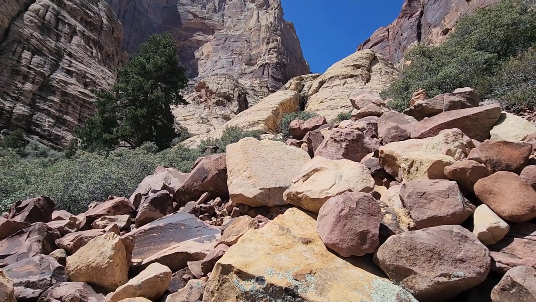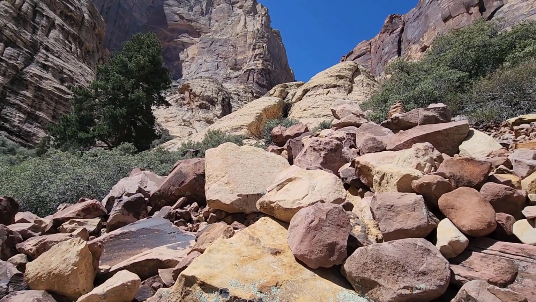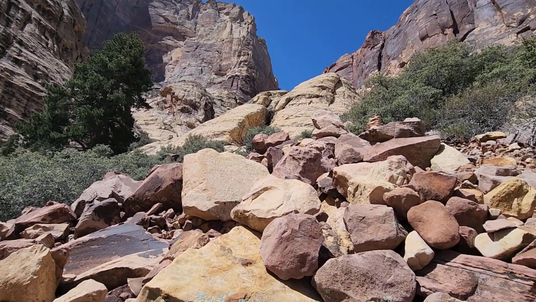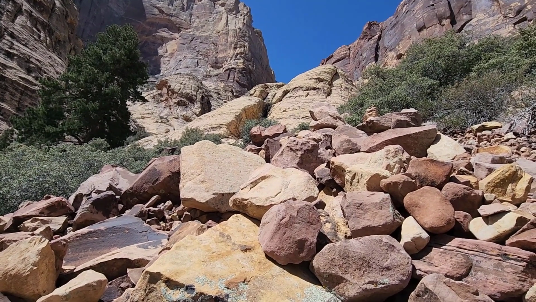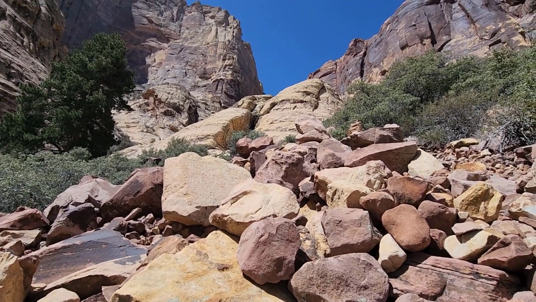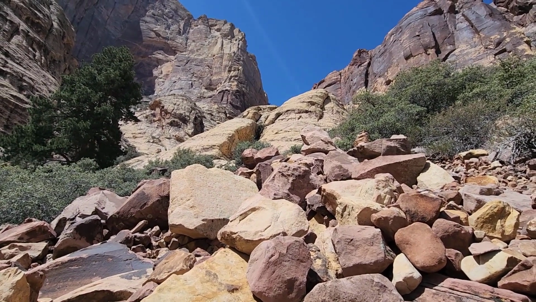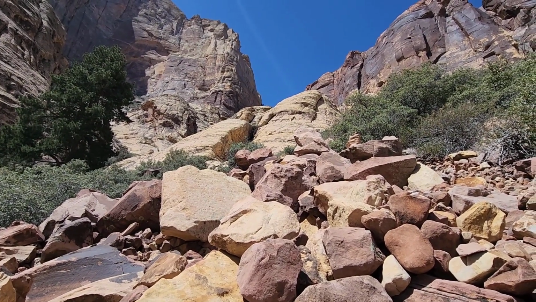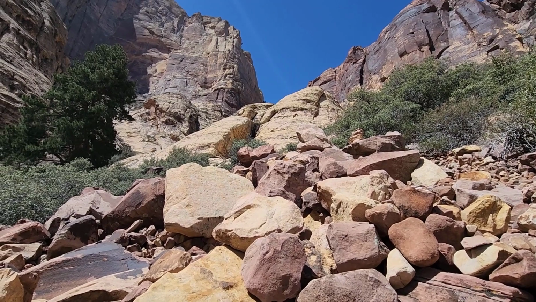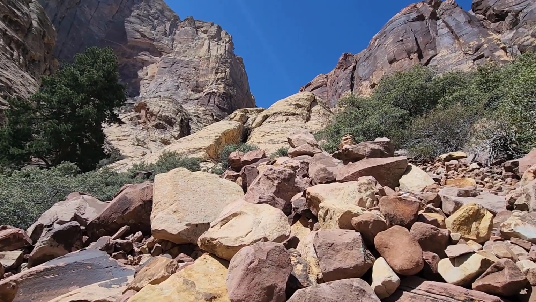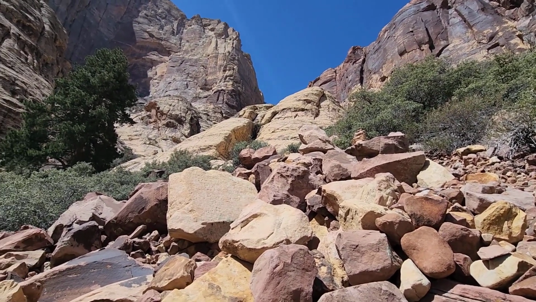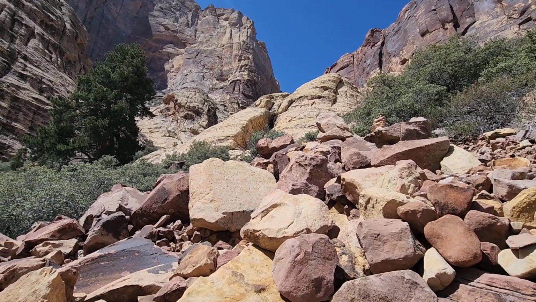You can't really trust the cairns along the way because some of them are probably placed there by rock climbers who decided to mark some more challenging routes. We don't know. Anyway, yeah, let's continue upward.